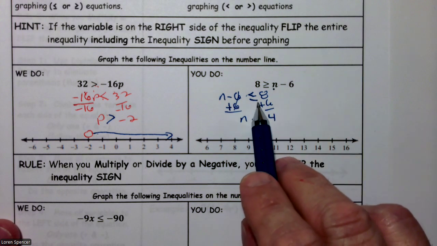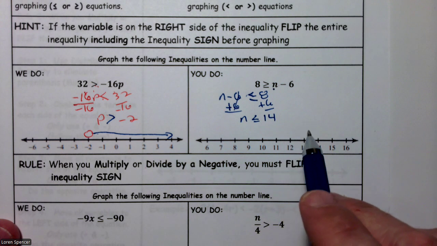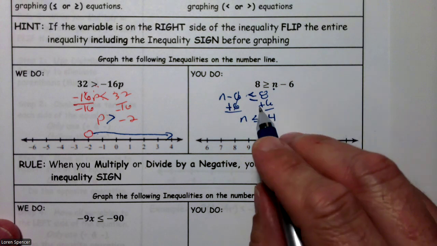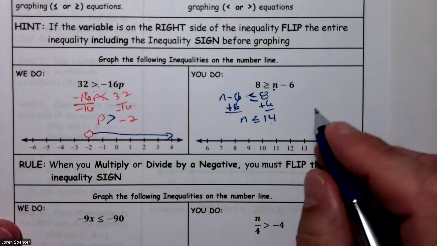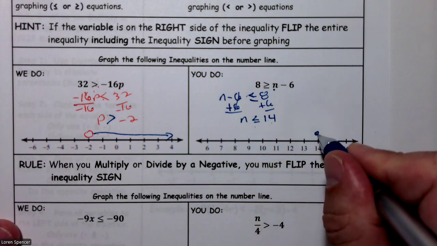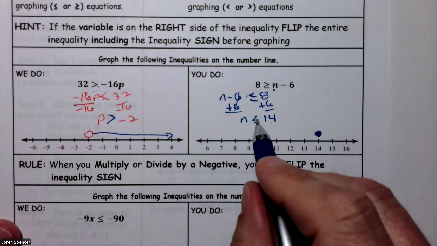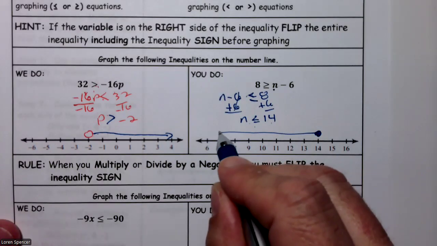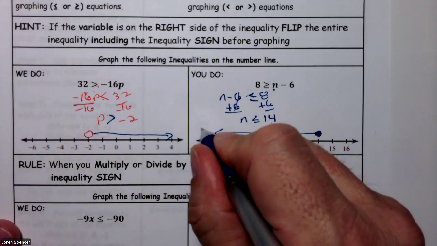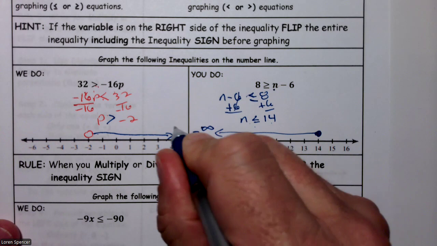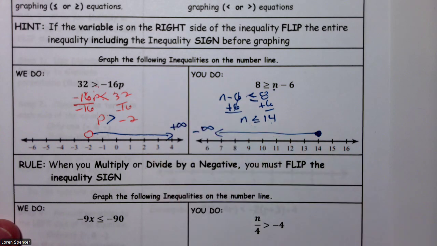Now, I didn't flip the sign because I didn't divide or multiply by a negative. Now, at 14, it has a line underneath, so it gets a solid. And I draw the arrow in the way it's facing. So this is going to negative infinity, and this one over here was going to positive infinity.